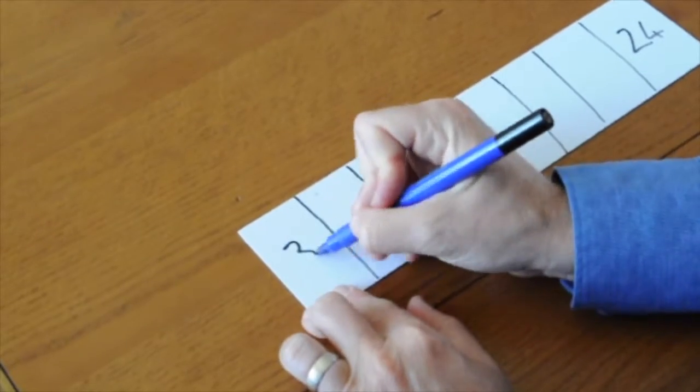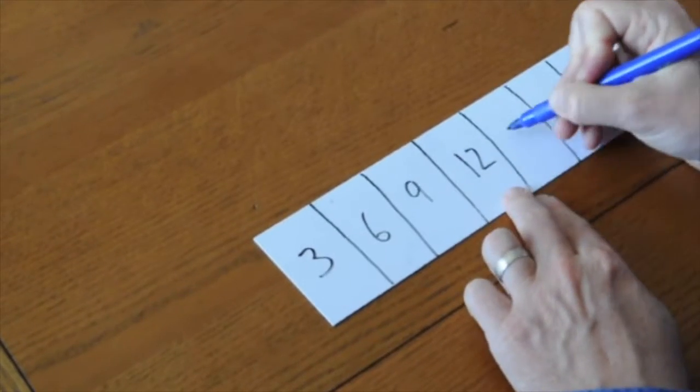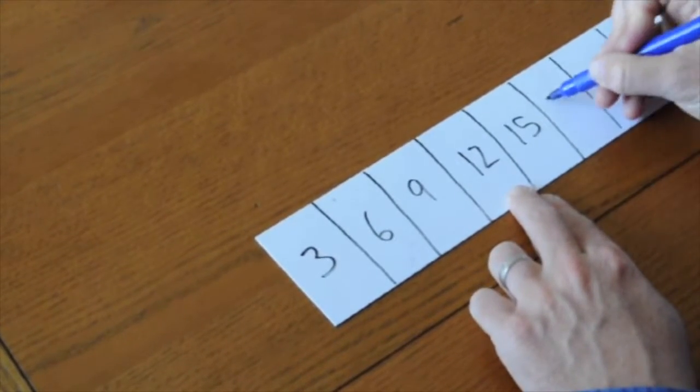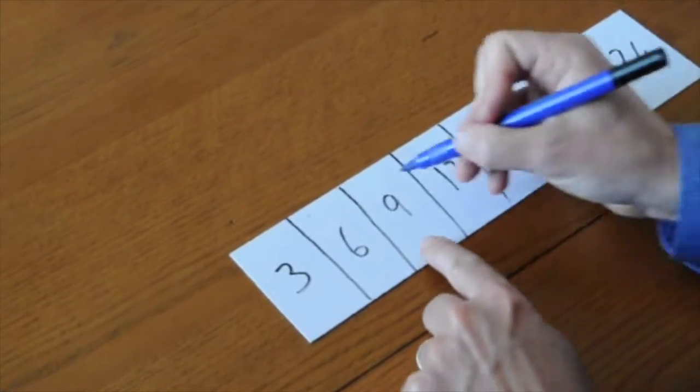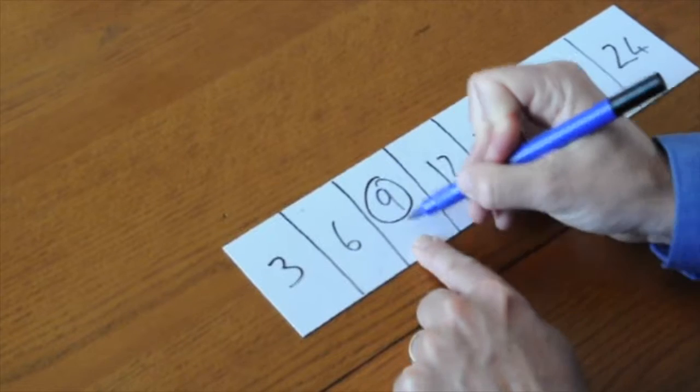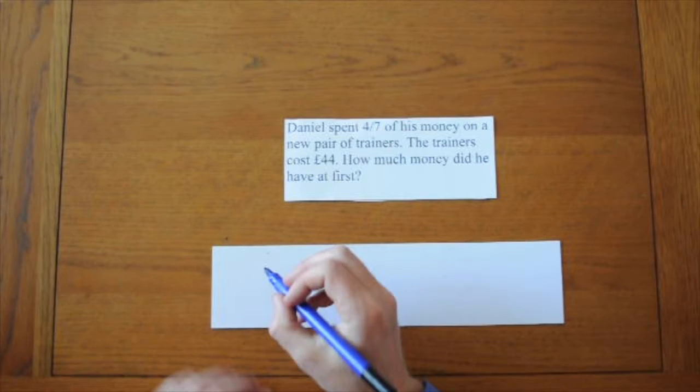24 divided by 8 equals 3. I can now count up in steps of 3. 1/8 equals 3, 2/8 equals 6, and 3/8 equals 9. You can then move on to fraction problems using the bar.